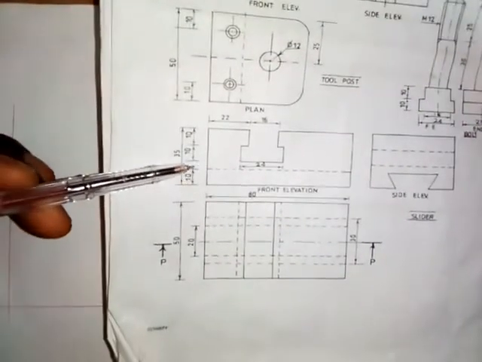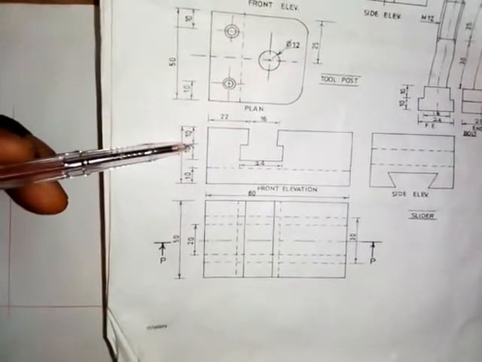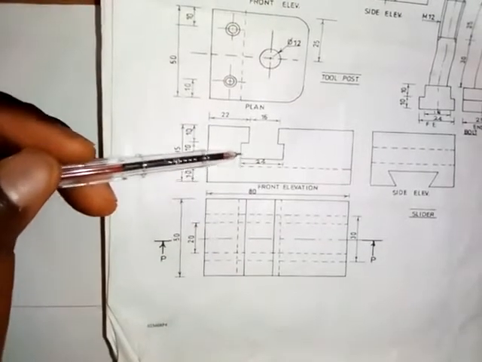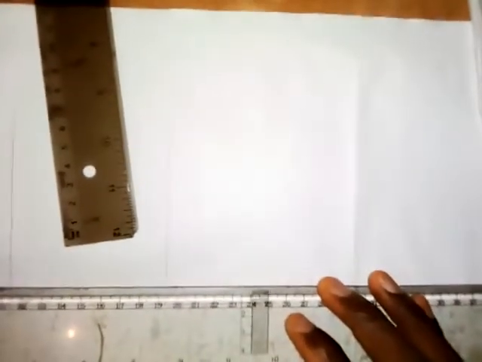So from here to here is 10. Then from here to here is 10. From here to here is 10. That means what we have here from here to here is 5. So I will take a measurement of 10 millimeters down. Total is 35. I will take 10 down, and I will take another 10 down here. Then I will draw horizontal lines.